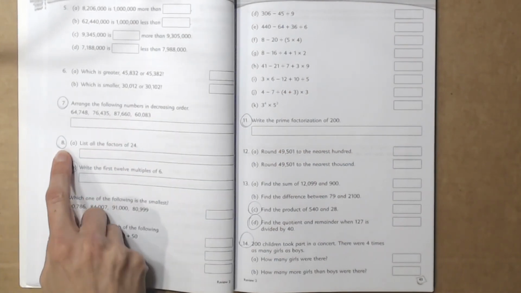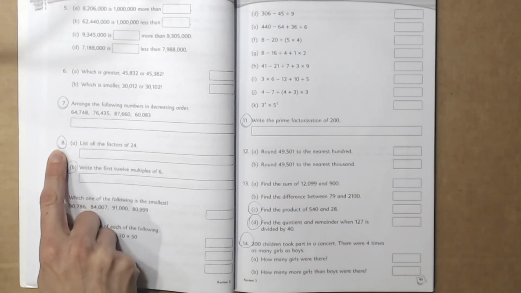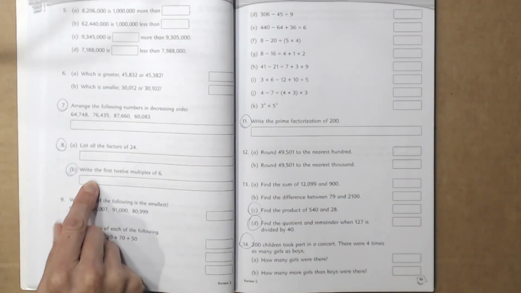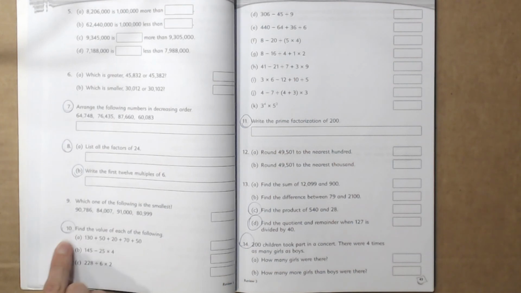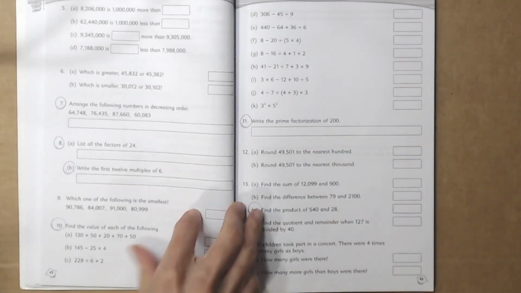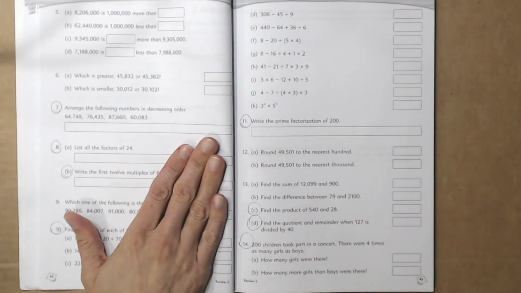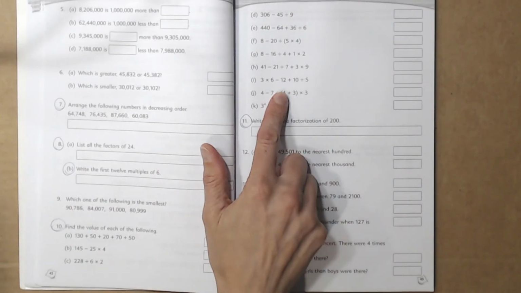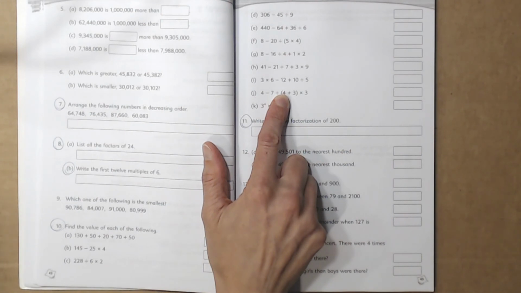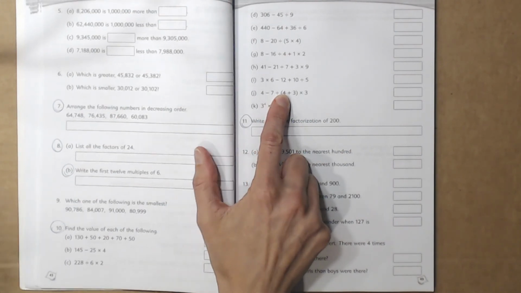I want you to know how to find factors of a number, like number 8, and also multiples of a number. And number 10, looking at order of operations, you are for sure going to see a few of those problems where you need to use order of operations, doing parentheses first, then multiplication and division left to right, and then add and subtract left to right.